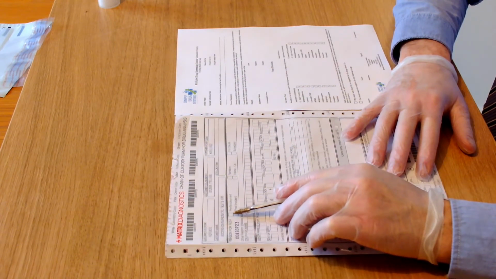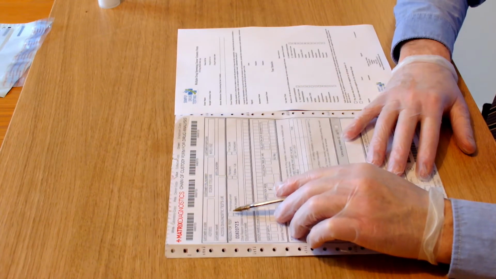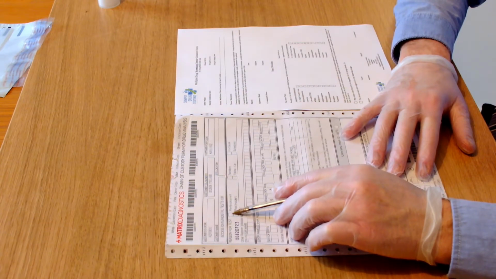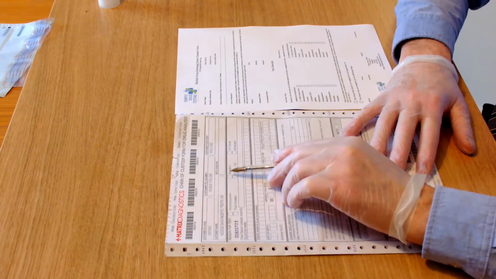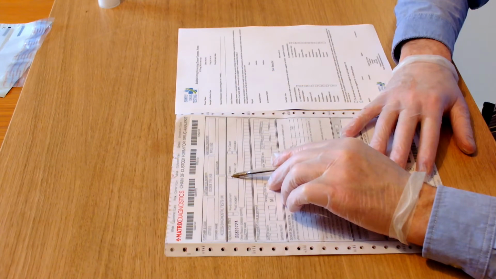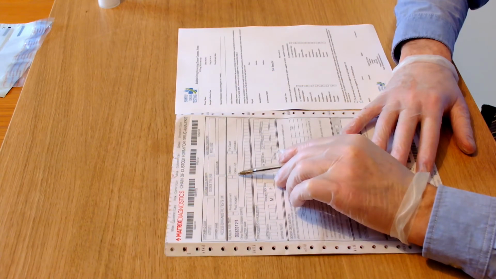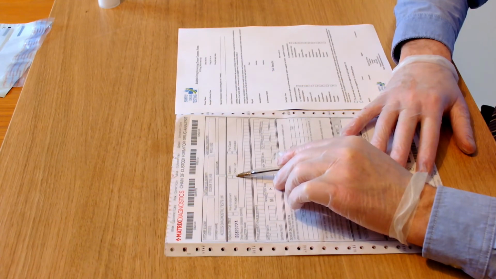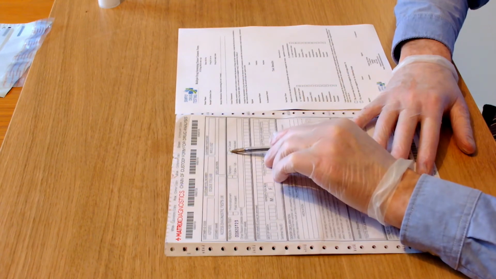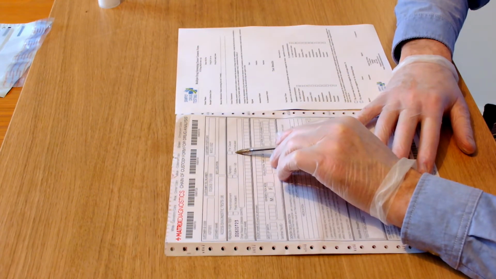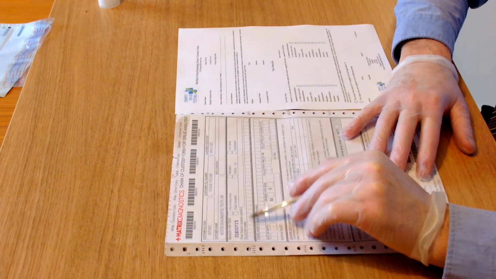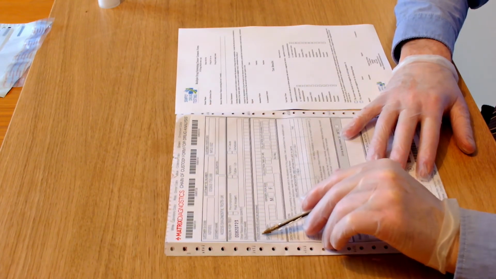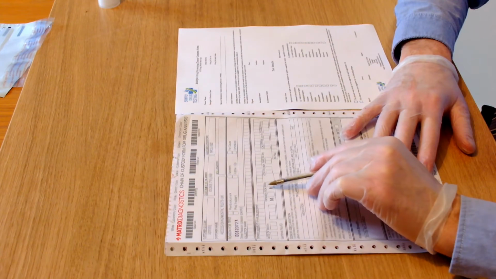Underneath that we then have reason for test, and this could be several, so it could be pre-employment or as part of an induction process, could be post-accident after an accident, incident or near miss, could be as part of a random testing procedure, could be follow-up to a previous drug test, for cause or on suspicion, or part of a scheduled drug test. Underneath that we put the collector's name, and you print your name in the boxes there, and then the donor name and ID.